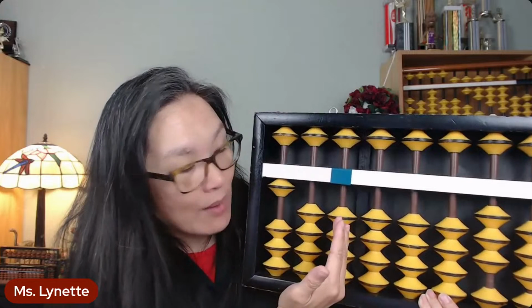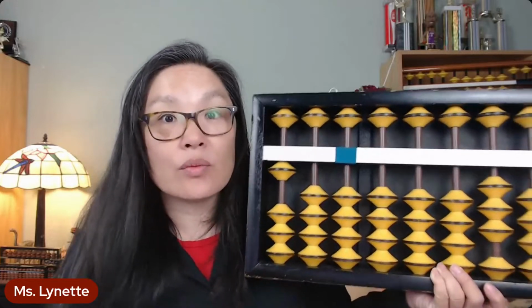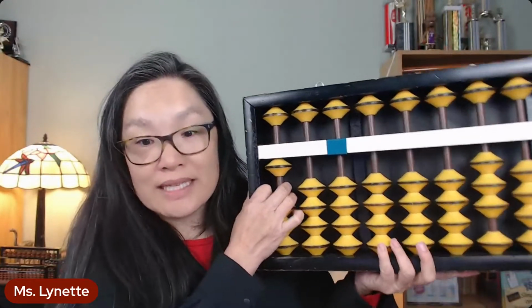After 9 is 10. How do I know that this is 10? This is 10 because now we have place values. We have our ones and we have our tens. Because we have our ones and our tens, now we can actually have a place value. And if I decide to move my ones indicator over here, I have 100. So abacus mimics the way we write. This is a teacher's abacus, so all the children in the classroom can see.